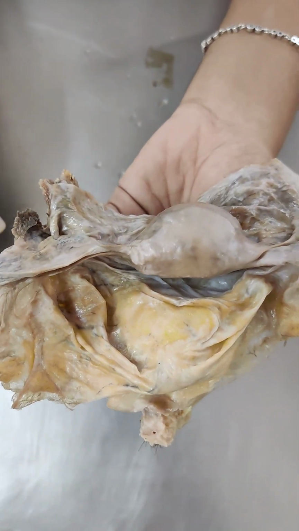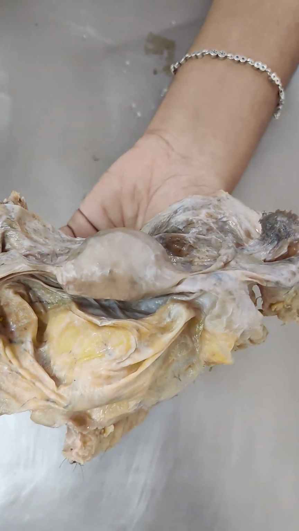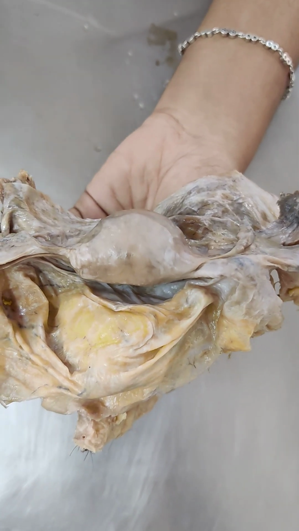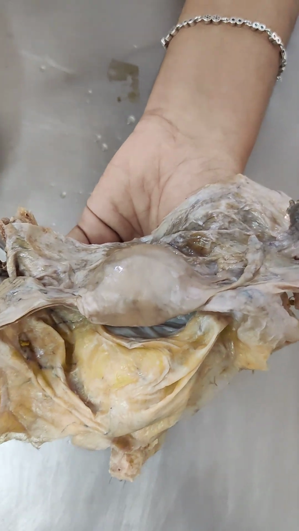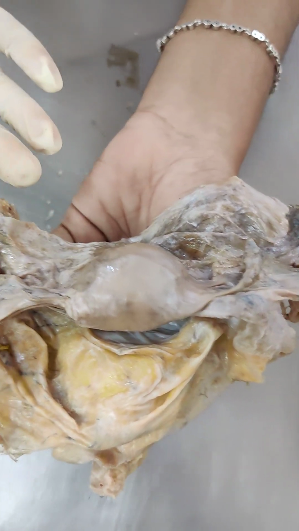The other things that support the uterus are the position of the uterus in our body, that is anteversion and anteflexion. The musculature, that is the pelvic diaphragm and perineal body, also supports the uterus.